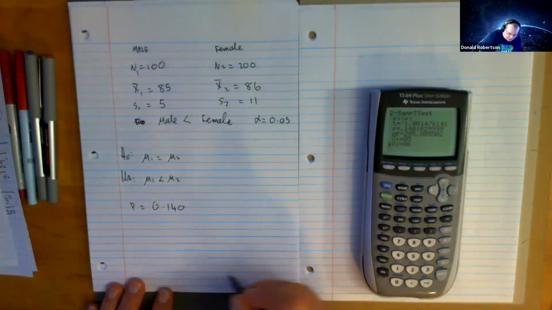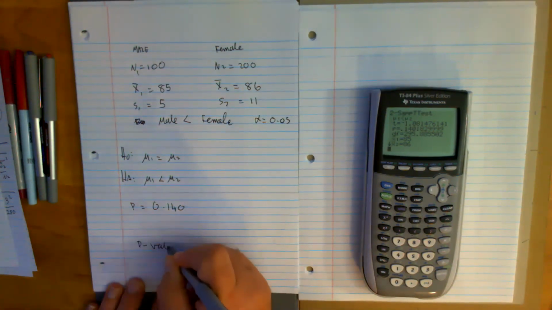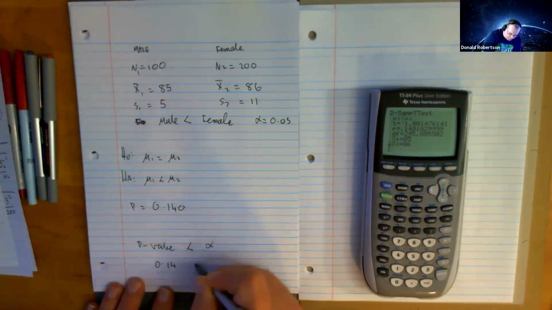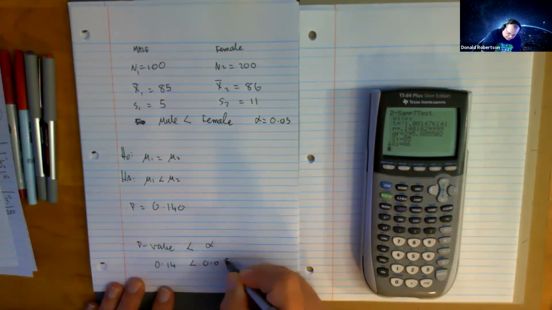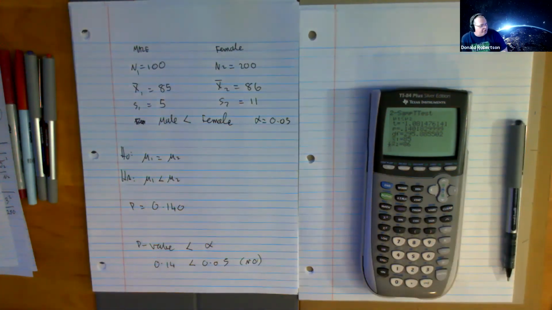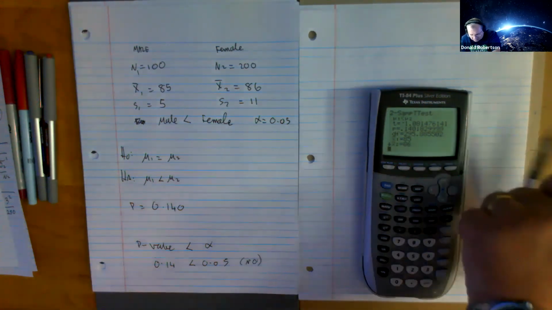Right. So, is our p-value less than alpha? Is 0.14 less than 0.05? The answer is no. So wouldn't we say this is not statistically significant?